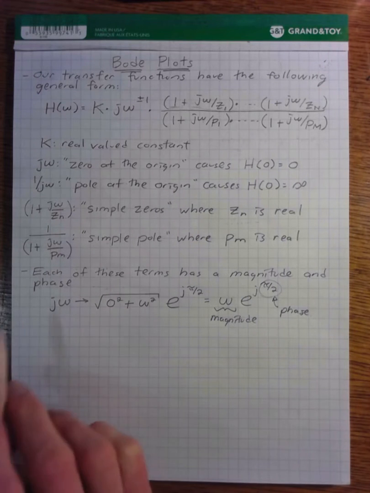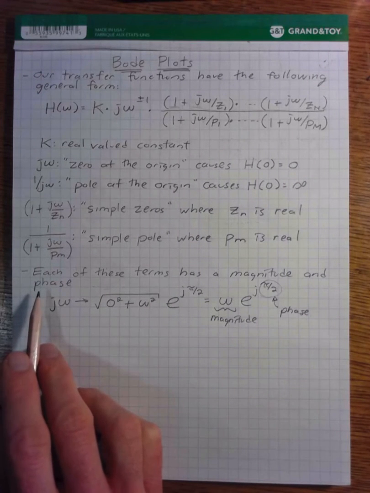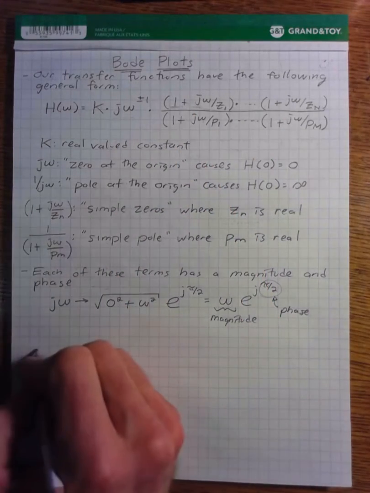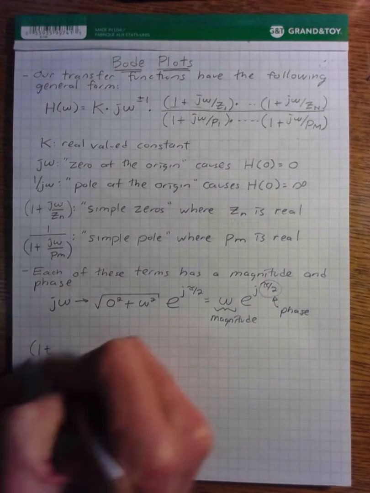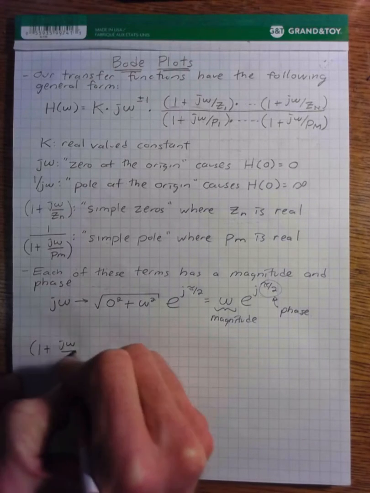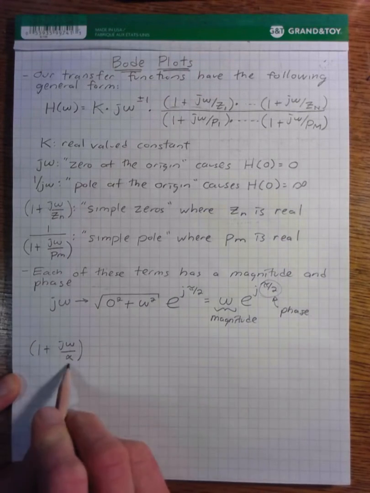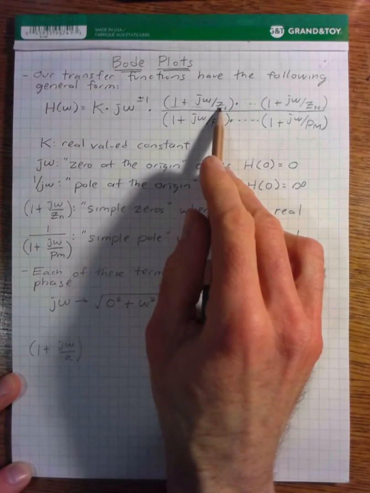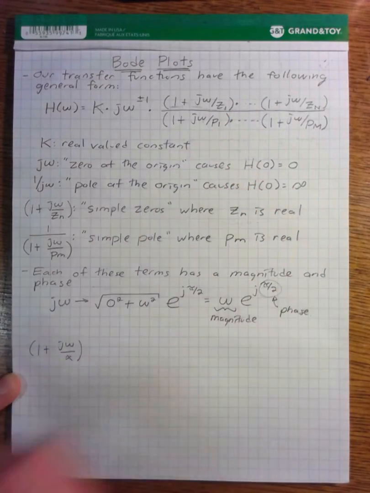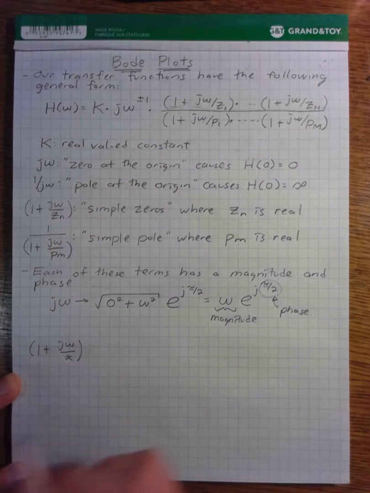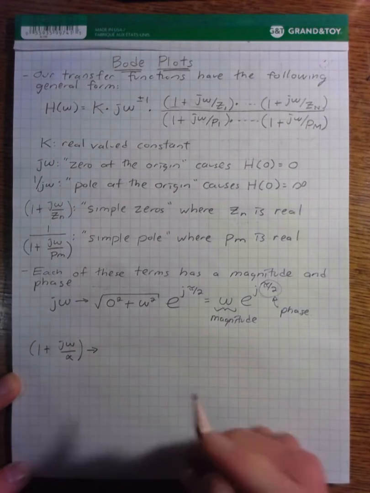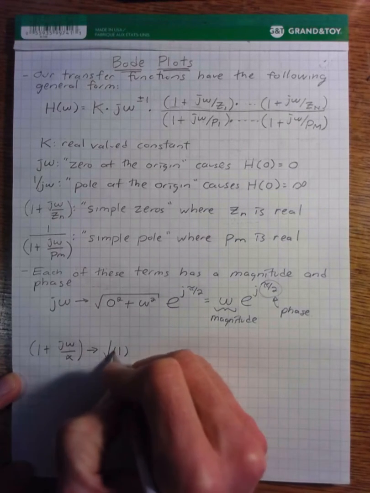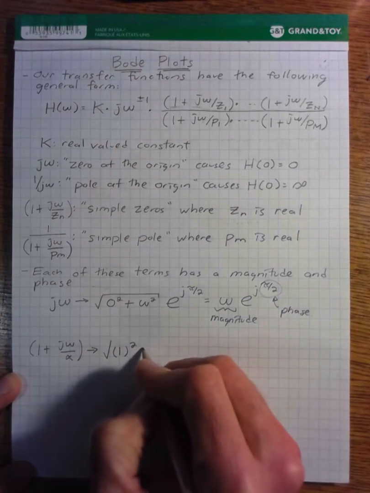The next general term that we have, both on the numerator and the denominator, takes the form 1 plus j omega divided by some real number alpha. I'm just going to use alpha in here because when it's on the numerator, we represent that real number with z, and on the denominator, we represent it with p. And so if we represent this number using a complex exponential, the real term is 1.